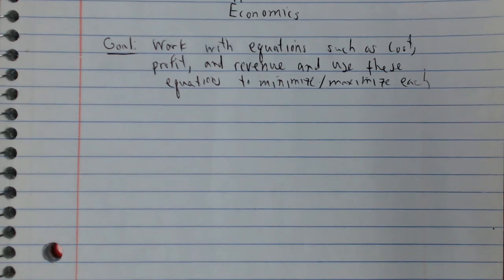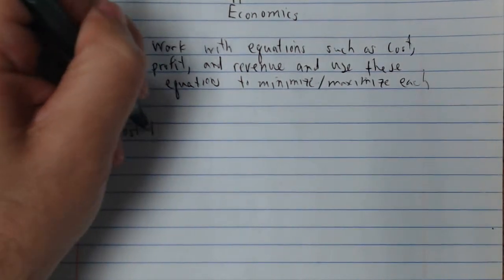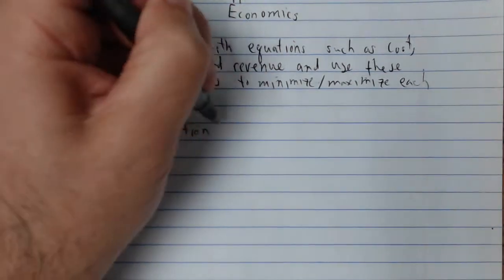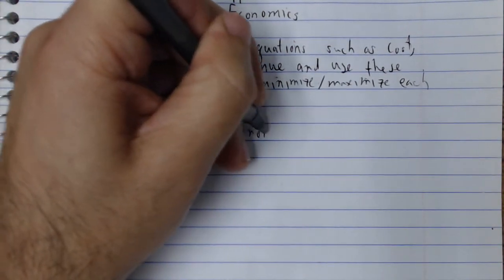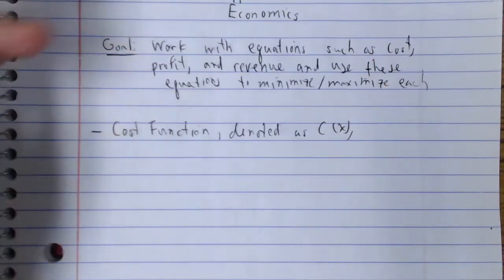So before we get into finding these equations and their derivatives, let's start defining some of these things. So the first function we're going to talk about is the cost function. And the cost function, we know that it's denoted as C of x.